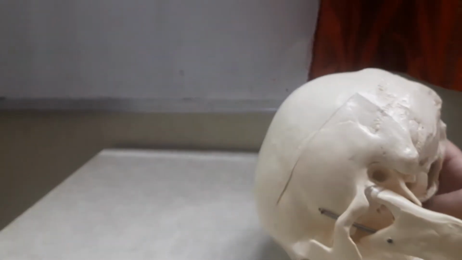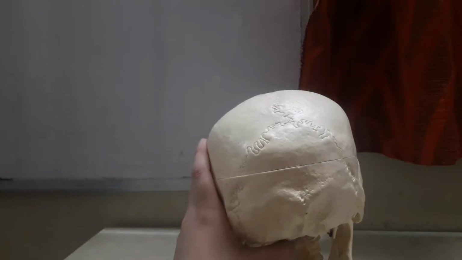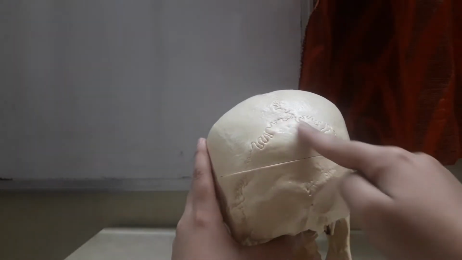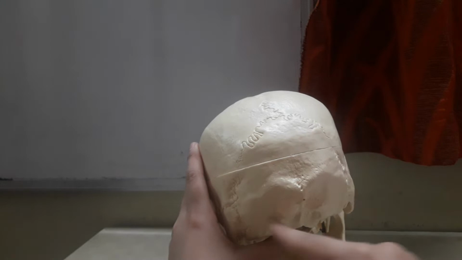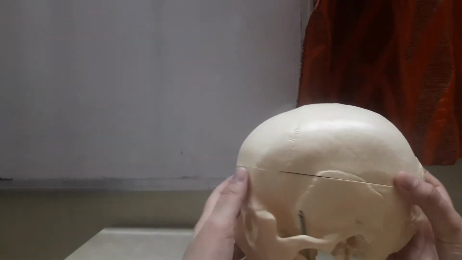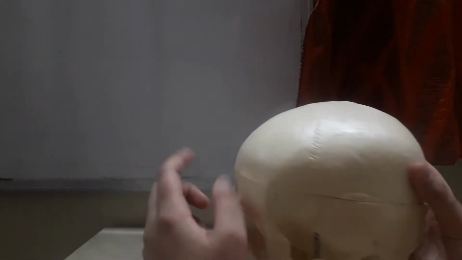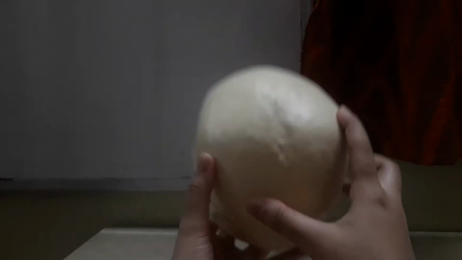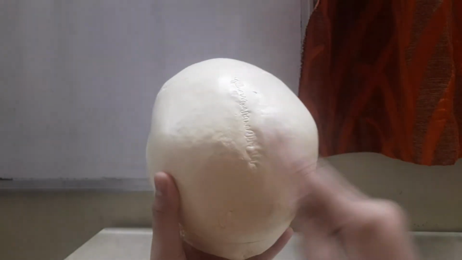So this whole is the occipital. I will repeat once. This is frontal, we have one frontal. Then two parietal.